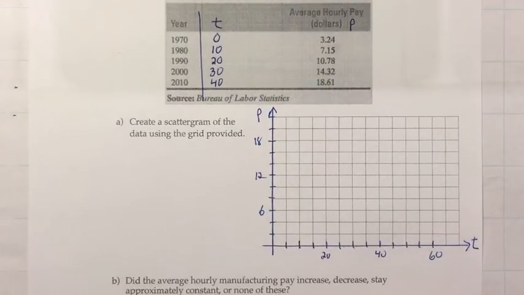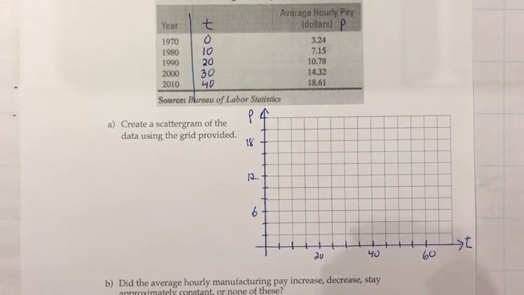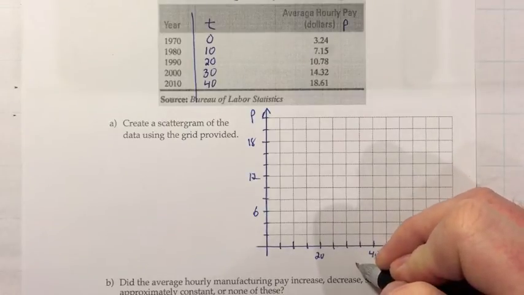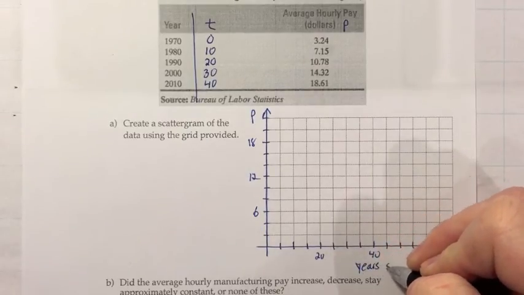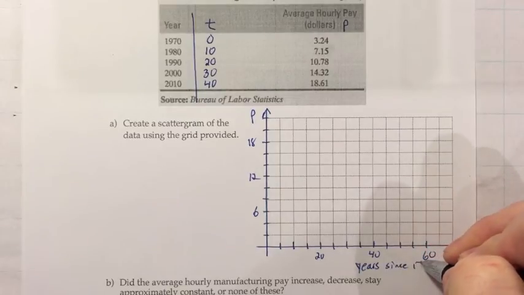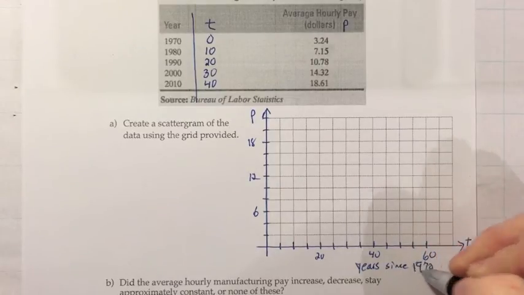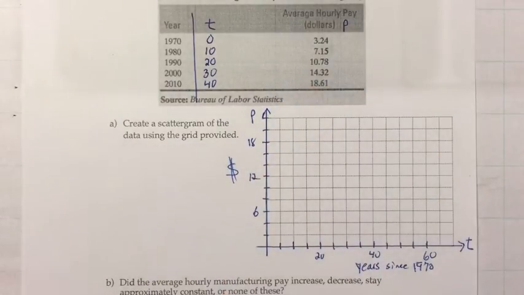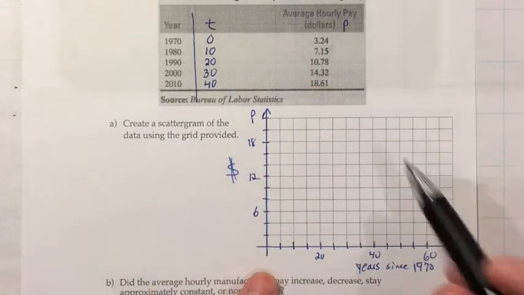Alright, so that is usually the most work of doing one of these plots, is to label your axes. And speaking of labeling, it's probably good to say here that this is years since 1970. And then on the other one say that this is the average pay, or maybe at least just throw the $ sign on there to remind us. And then start plotting ordered pairs.